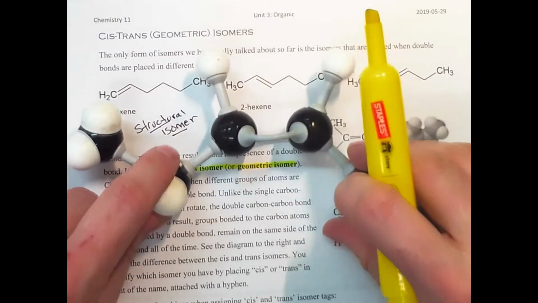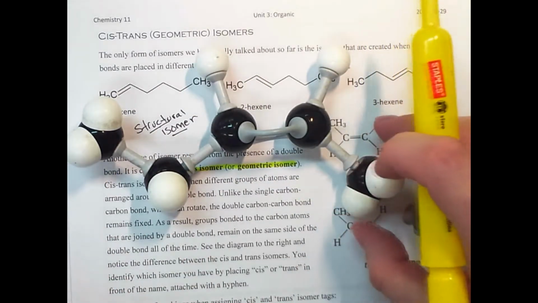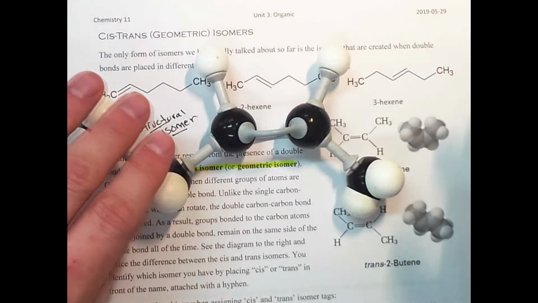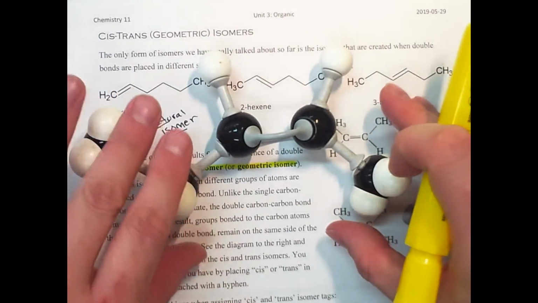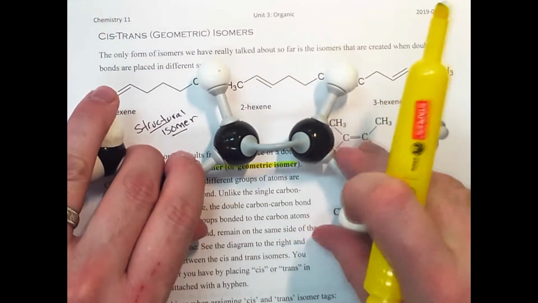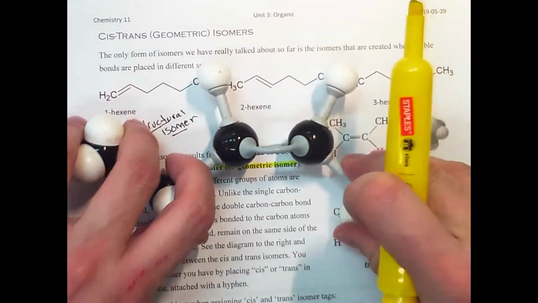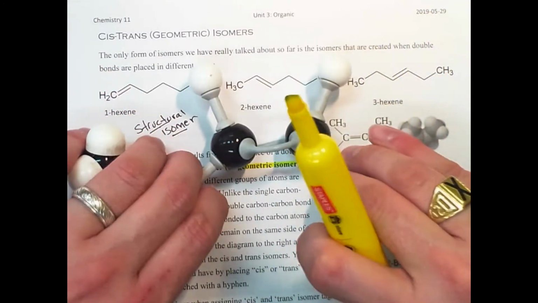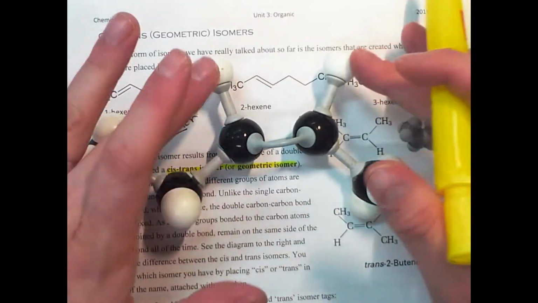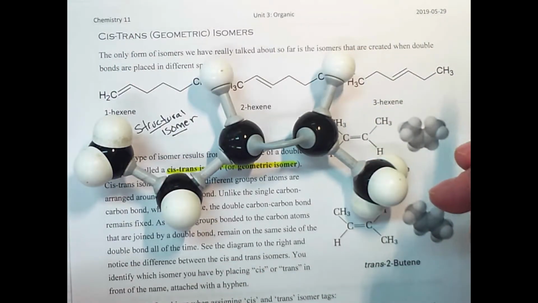So the question becomes, how do I name it? There's two different types of configurations. The first configuration occurs when we have our large group. So this is the 2-carbon chain and the methyl group. So this is kind of an ethyl group and a methyl group. They're not branches, but that's just how I'm going to refer to them. They're both on the same side of the molecule, or the hydrogens are on the same side of the molecule.